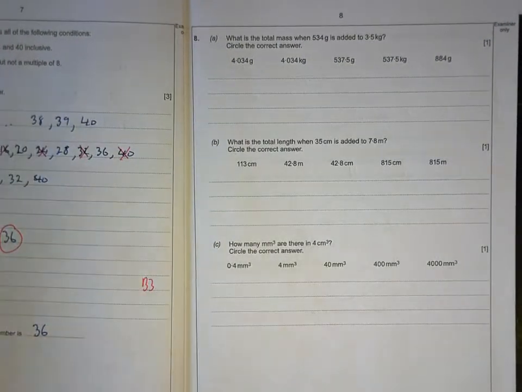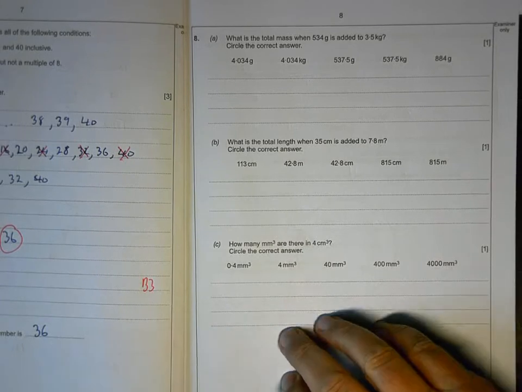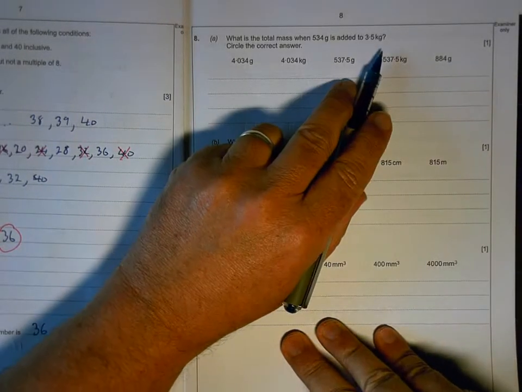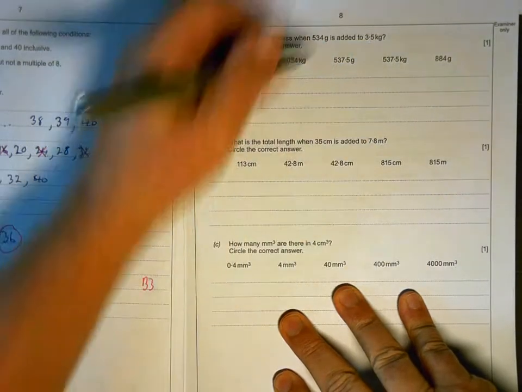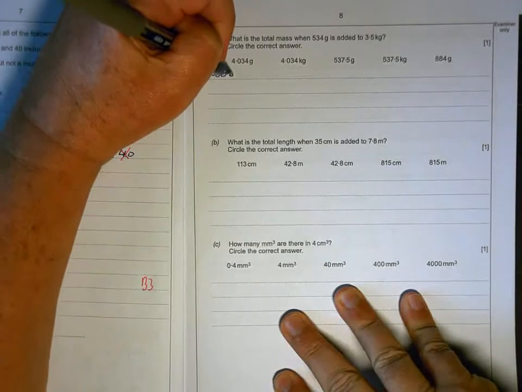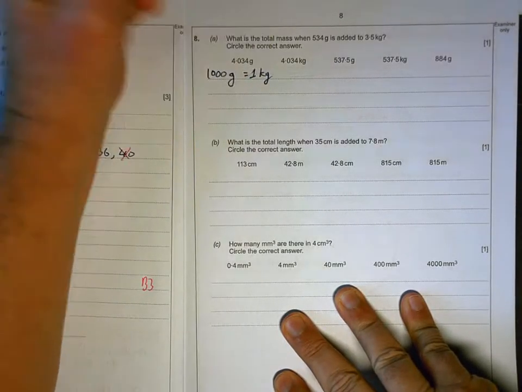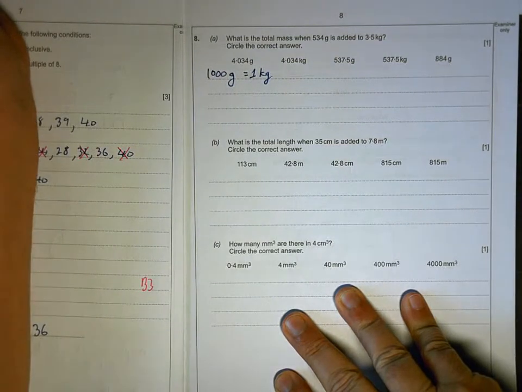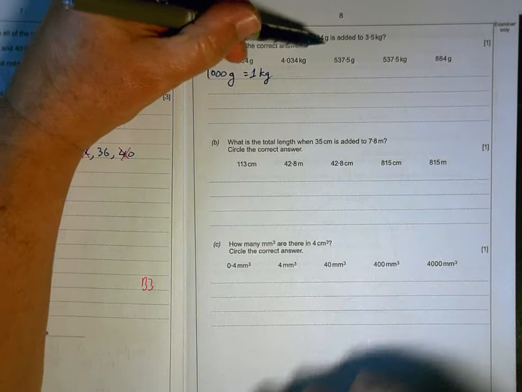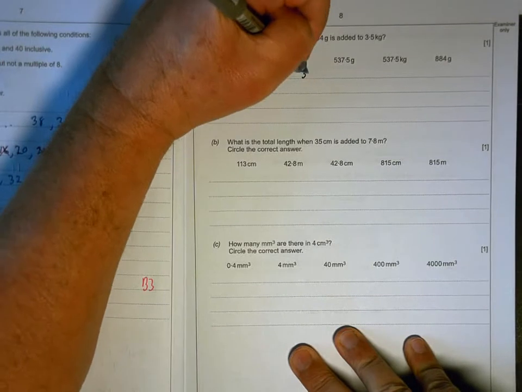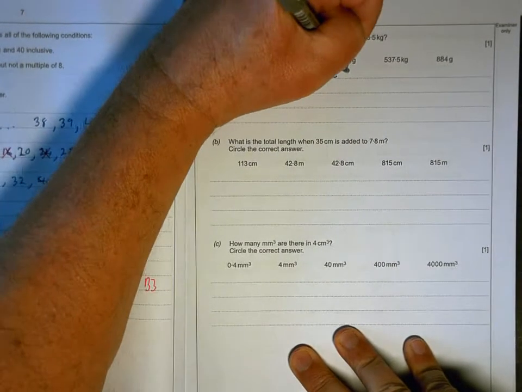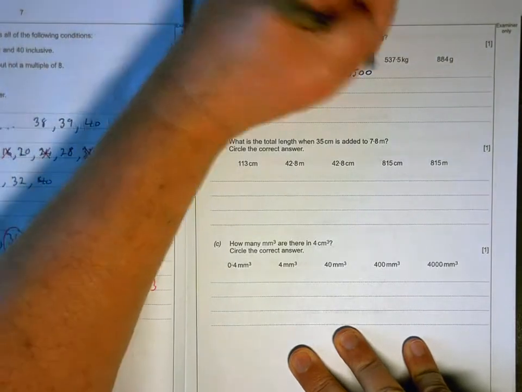Question 8. What is the total mass when 534 grams is added to 3.5 kilograms? So they're looking here for metric equivalences. You can't add those together as they are, because that's in grams, that's in kilograms. So they're expecting you to know that there's 1,000 grams in a kilogram. So you either need to convert that into grams, or probably more likely convert 3.5 kilograms into grams, which is 3,500 grams.